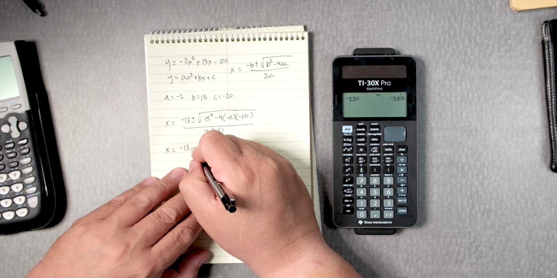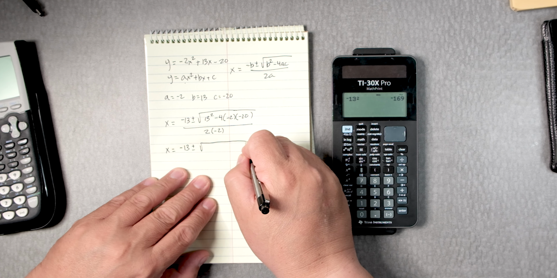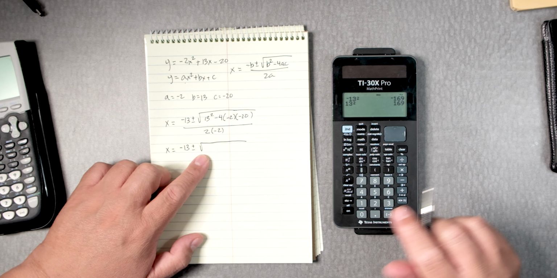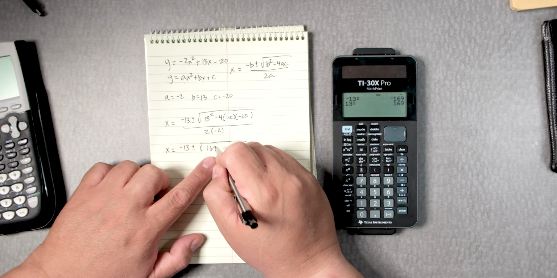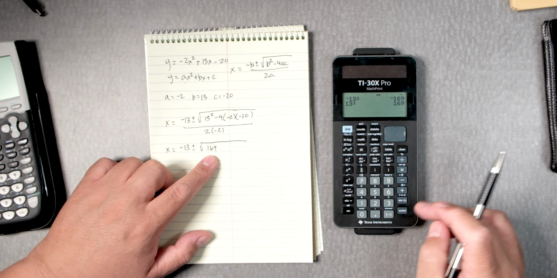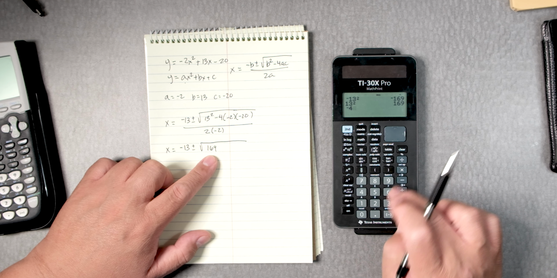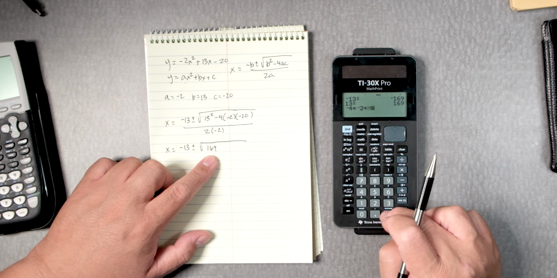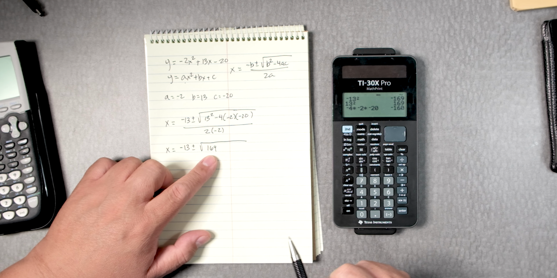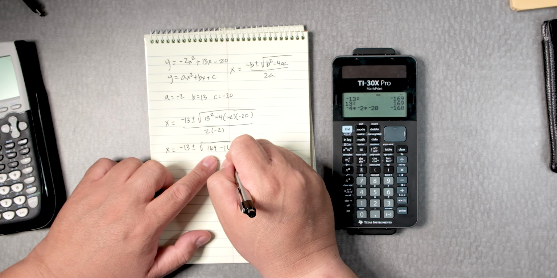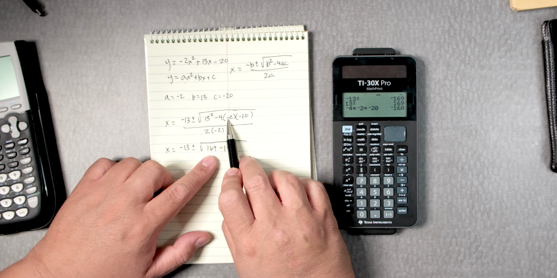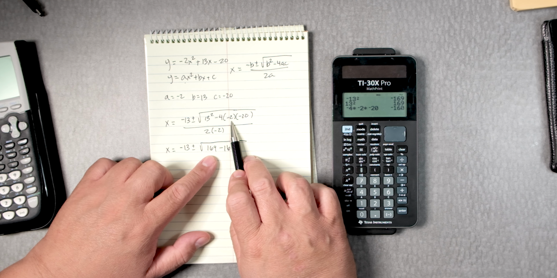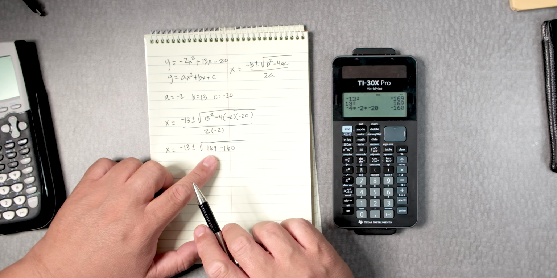So this is going to be negative 13 plus or minus the square root of 13 squared. 13 squared, we press enter, is 169. And then the next one we'll do as negative 4, not subtract 4, negative 4 times negative 2 times negative 20. We press enter, and it's going to give you negative 160. Now, a negative times a negative is a positive, times a negative is a negative. 4 times 2 is 8, times 20 is 160.